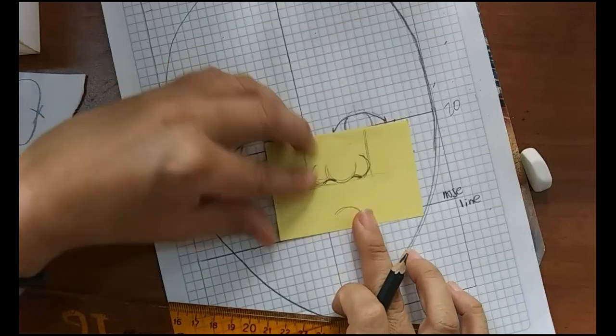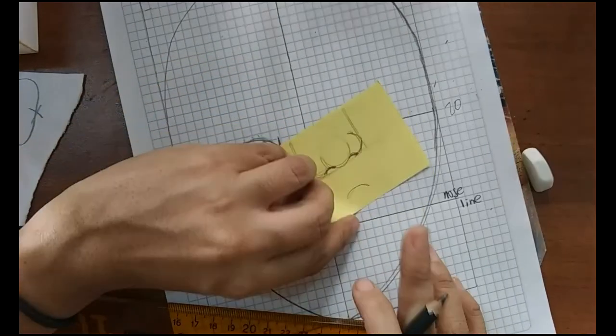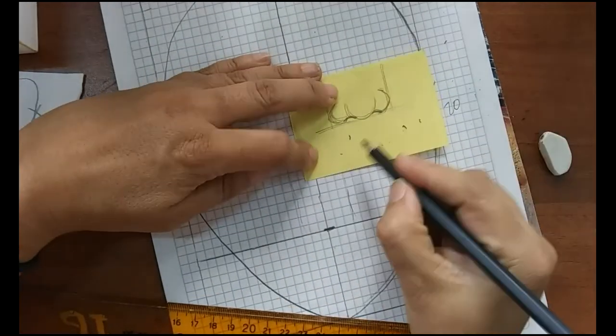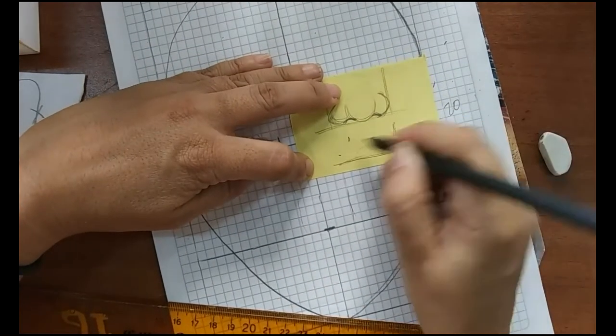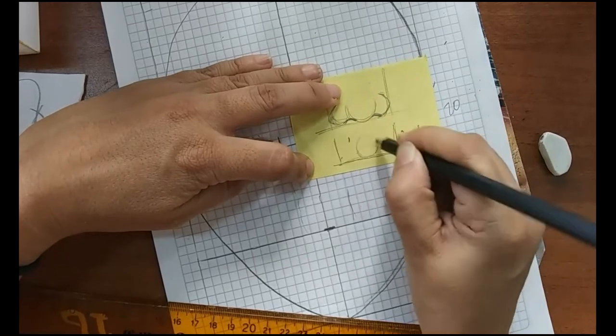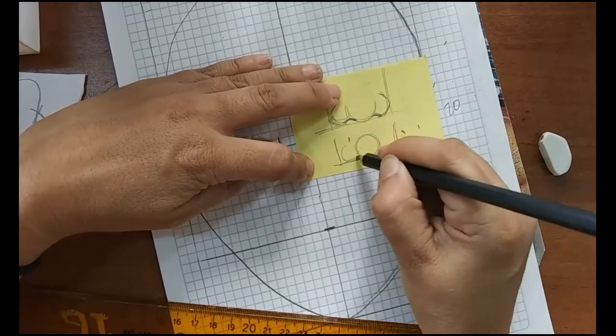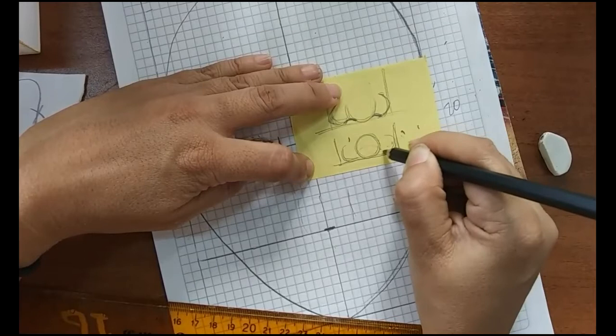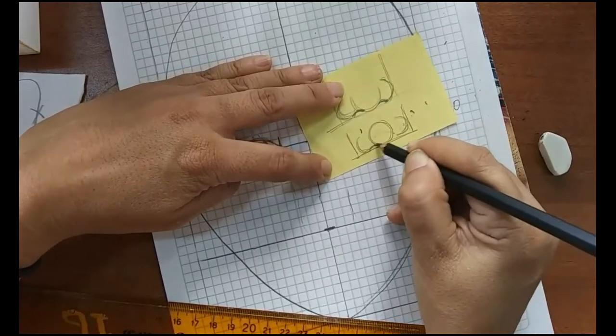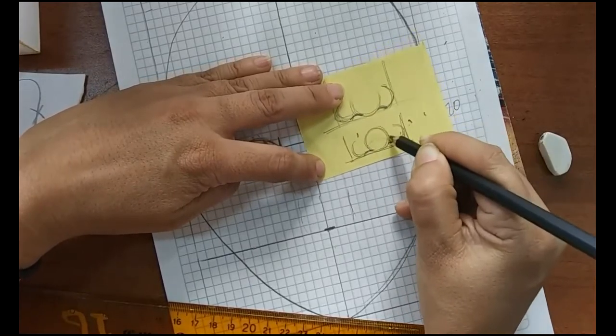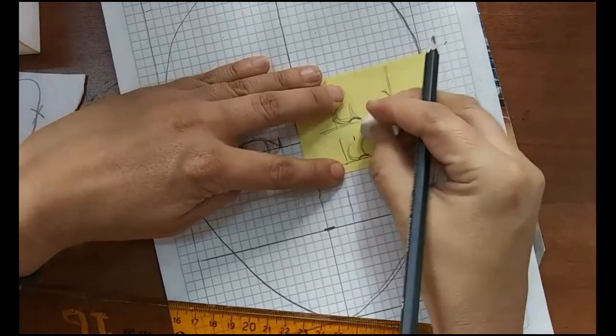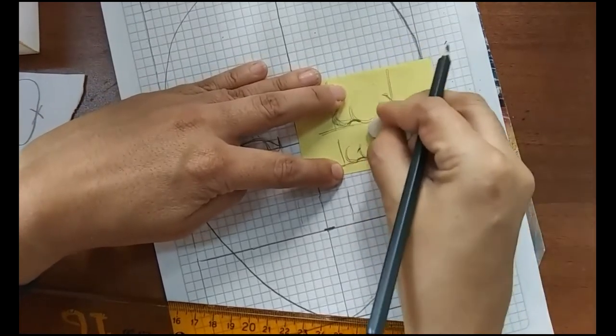I'm going to repeat it one more time. You have the nose line, the width, draw a circle, letter C, inverted C, connect with an arc, the other arc, and then you erase it. This is your nose.